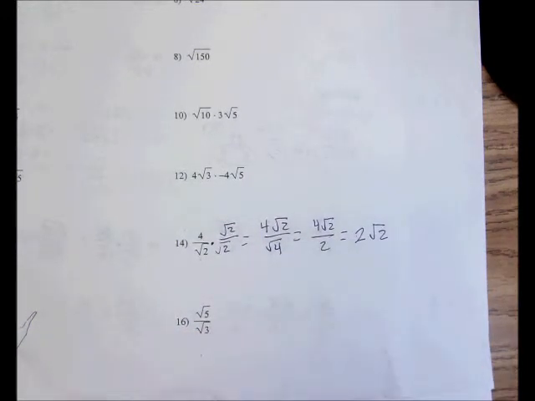Hopefully that'll help you be a little bit more successful with simplifying radicals.